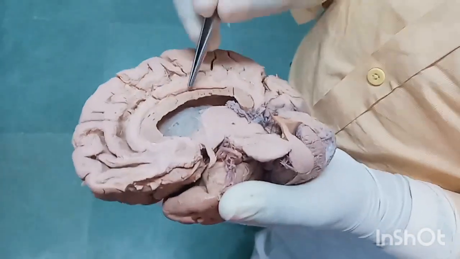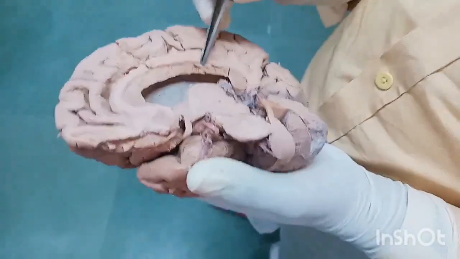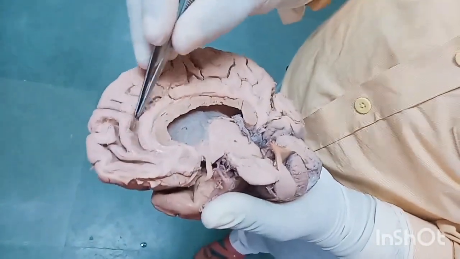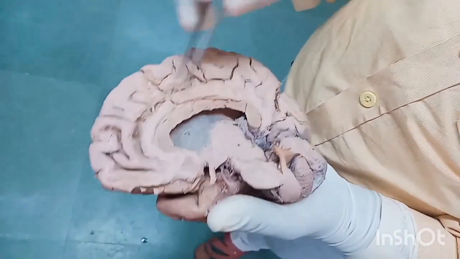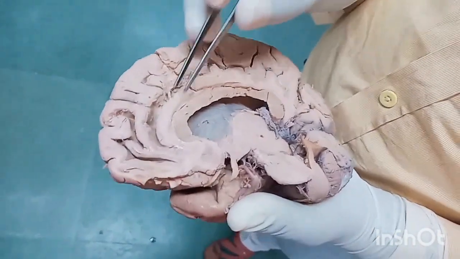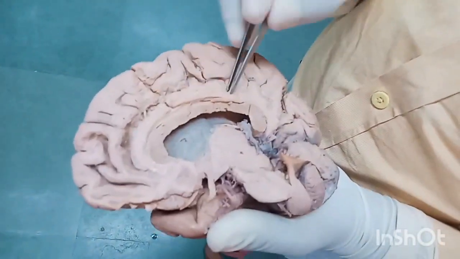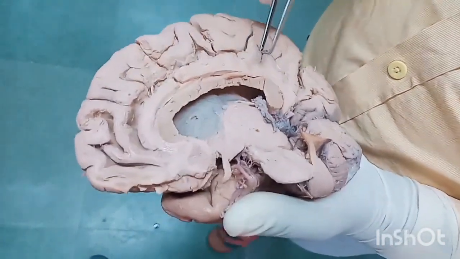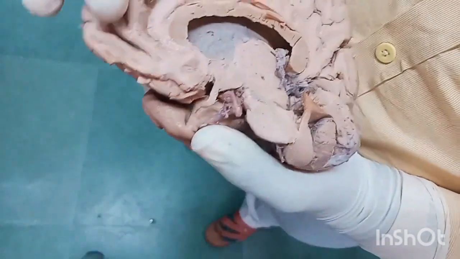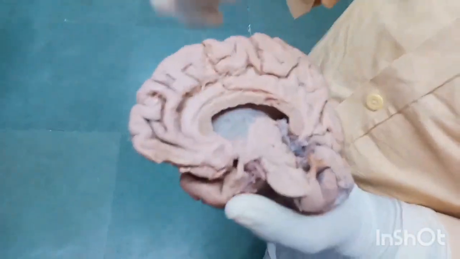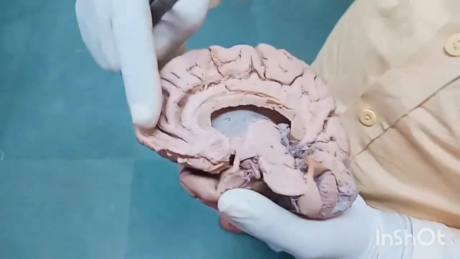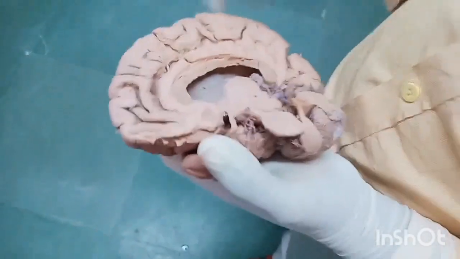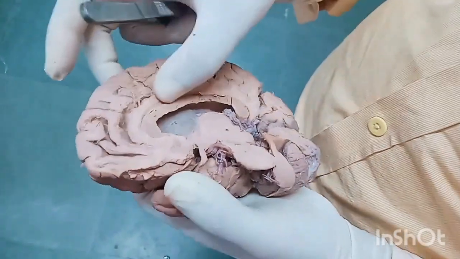Above the corpus callosum, there is a sulcus called the supracallosal sulcus. Above the supracallosal sulcus, the area limited by the cingulate sulcus and the supracallosal sulcus, in between them, the gyrus is called the cingulate gyrus. So cingulate sulcus, supracallosal sulcus, and this is the cingulate gyrus. In front, the larger area is called the medial frontal gyrus. This portion is called the medial frontal gyrus, cingulate gyrus, corpus callosum, cingulate sulcus, and supracallosal sulcus.